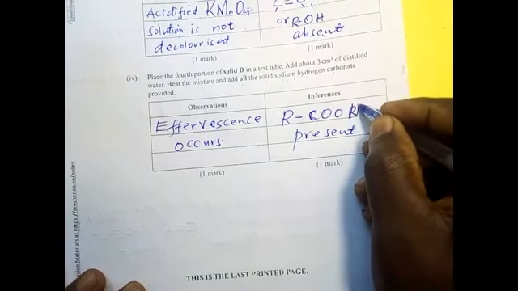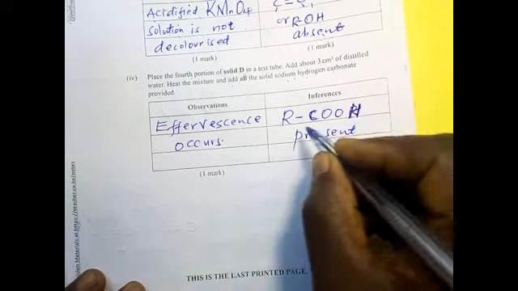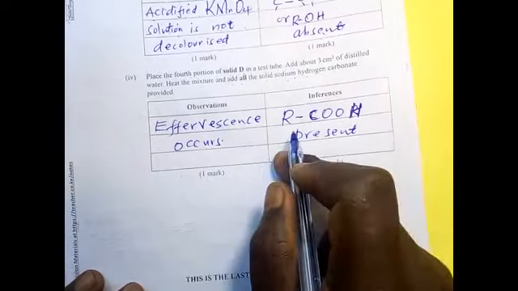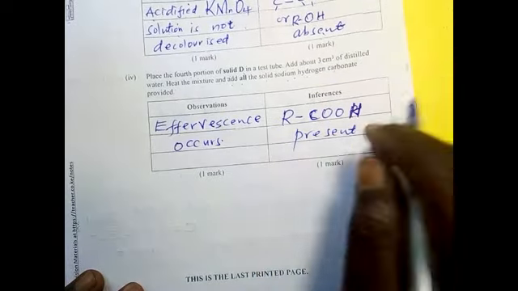The alkanoic acid is present. It is acceptable to write that acidic organic compound present.